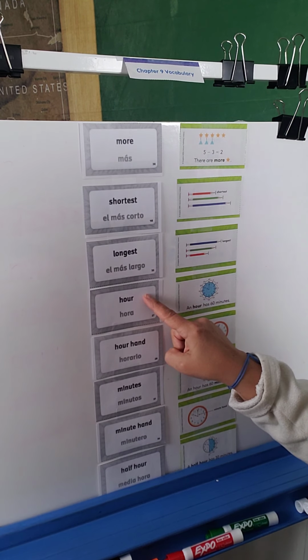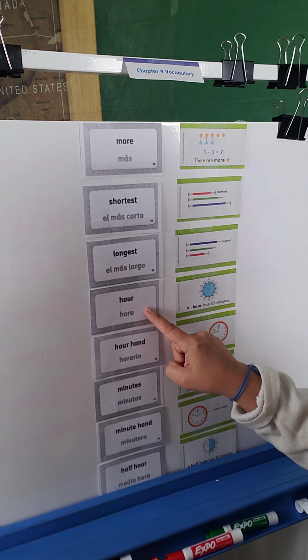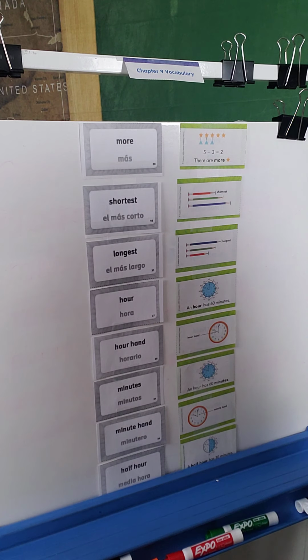Next one, hour, hora. So now we're starting to talk about telling time. This is going to be fun. Ahora estamos hablando de saber el tiempo o la hora.